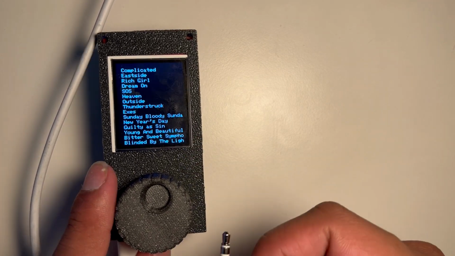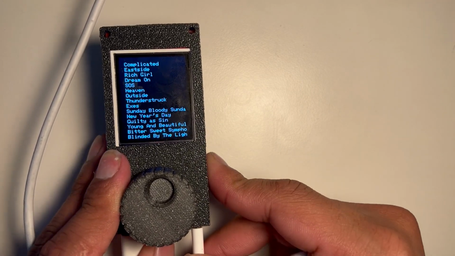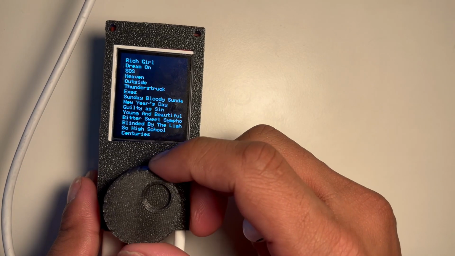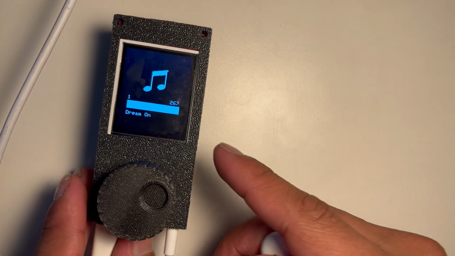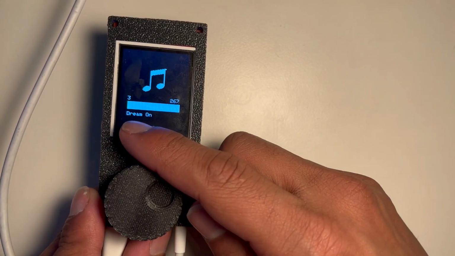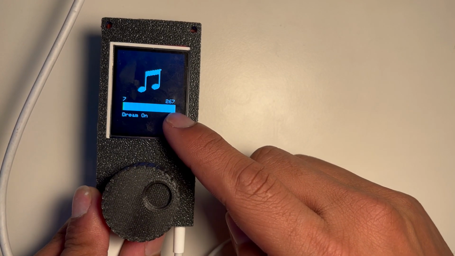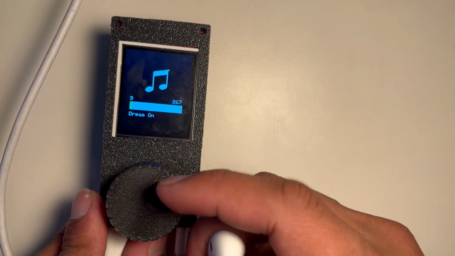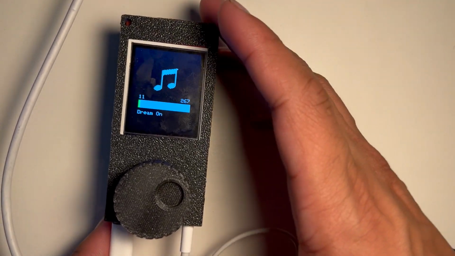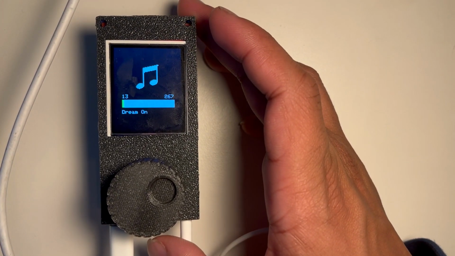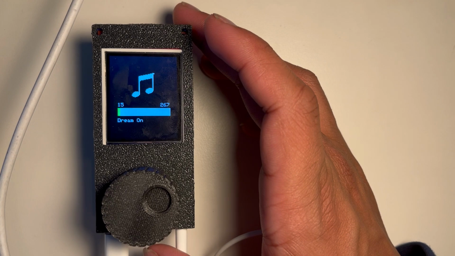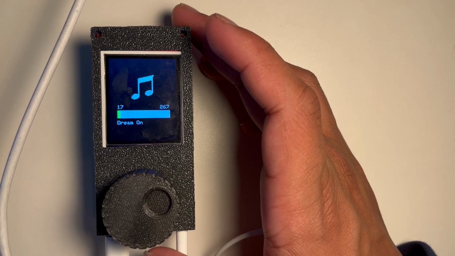So if I plug in these headphones to the headphone jack and I'll select the song, it'll start playing. So a progress bar shows up and the current number of elapsed seconds and the total number of seconds show up, as well as the name of the song. So if I hold the headphones to the microphone, you can hear the audio.